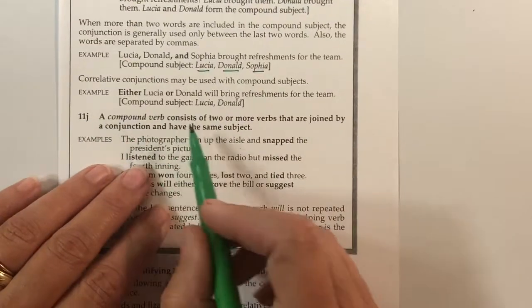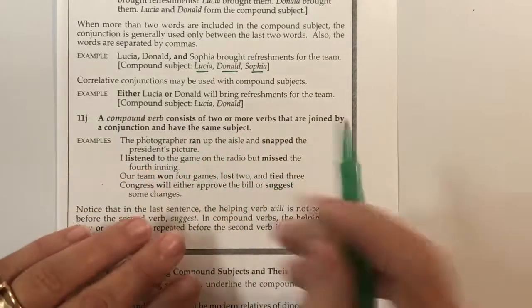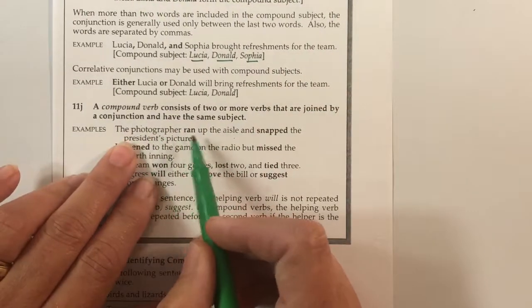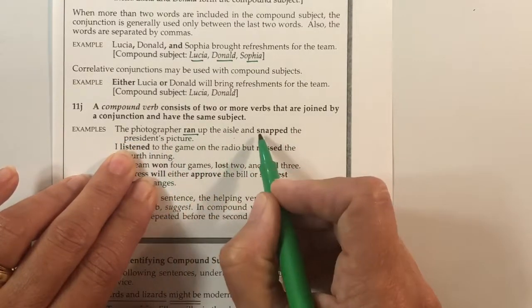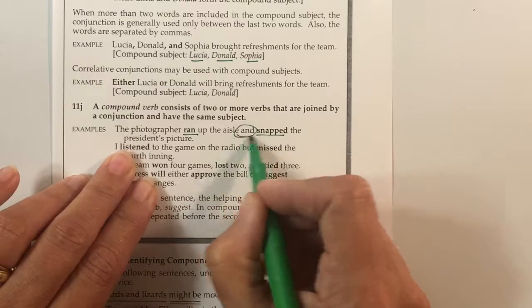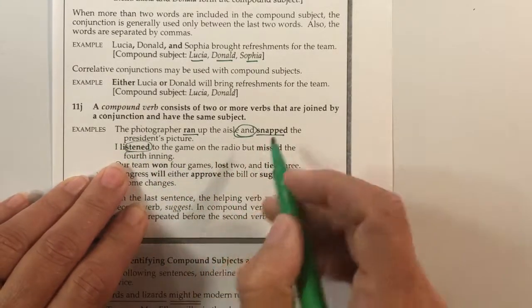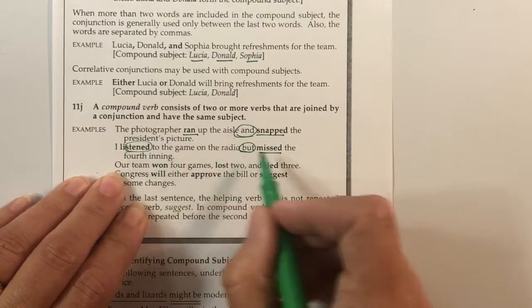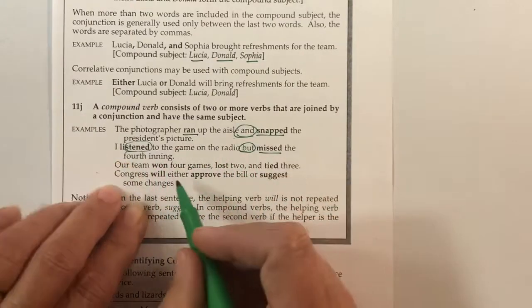A compound verb consists of two or more verbs that are joined by a conjunction and have the same subject. So it's just the other side of the construction. The photographer ran up the aisle and snapped the president's picture. So he ran and snapped, joined by the conjunction. I listened to the game on the radio, but missed the fourth inning. So it's two predicates, okay, two verbs going on, all right?